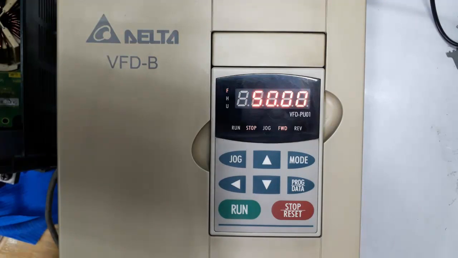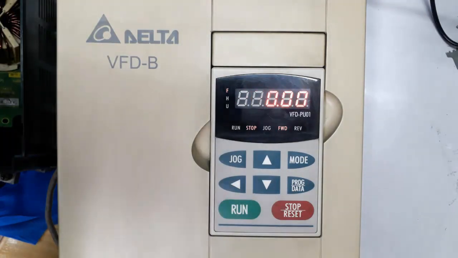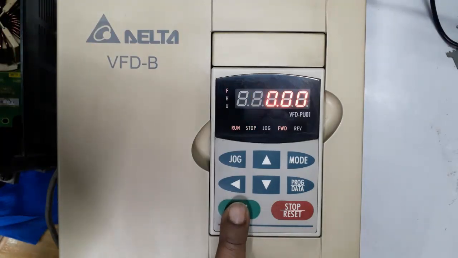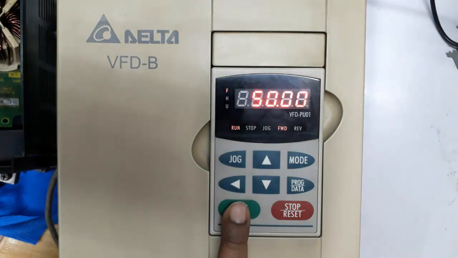So that's all our frequency parameters for Delta VFD-B drive. You can set and run the machine as you desire.